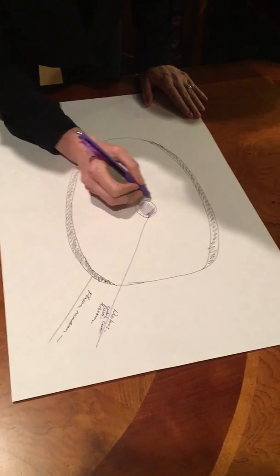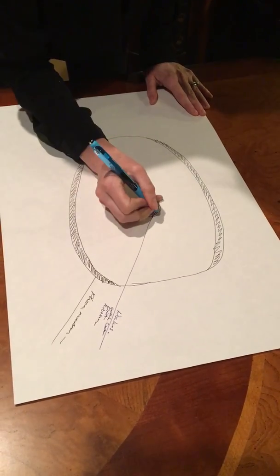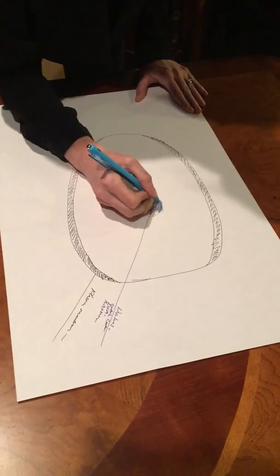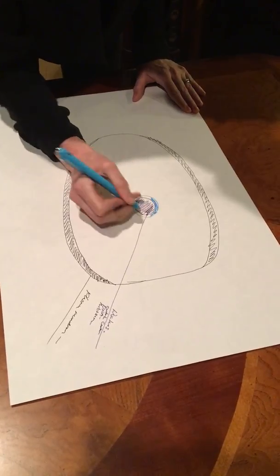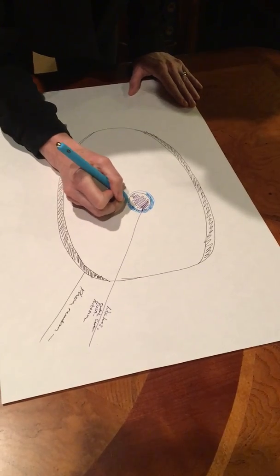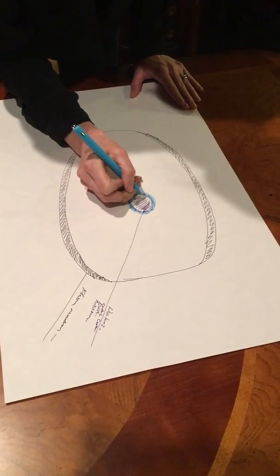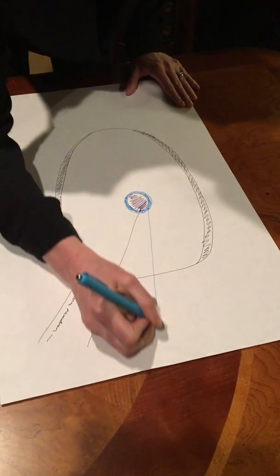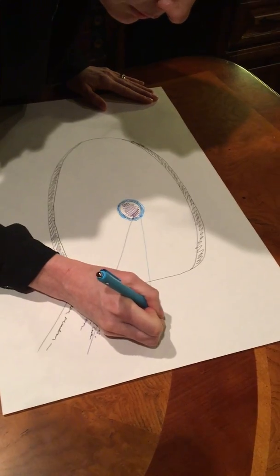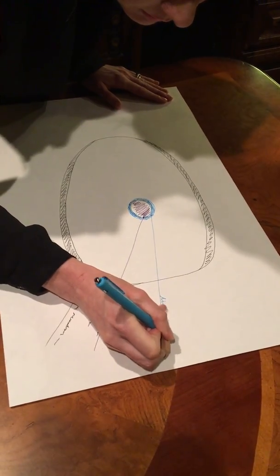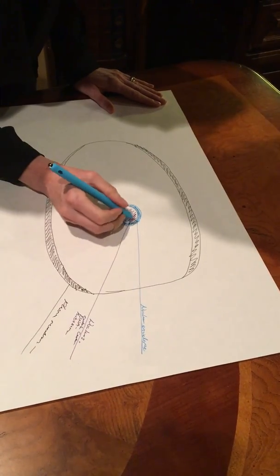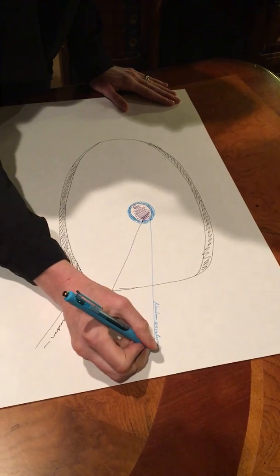Just outside of the nucleus, you have the nuclear envelope. Let's see if I can make it look like a cell. I hope none of us have cells that actually look like this, or we're in trouble. The nuclear envelope helps contain and encloses the nucleus.